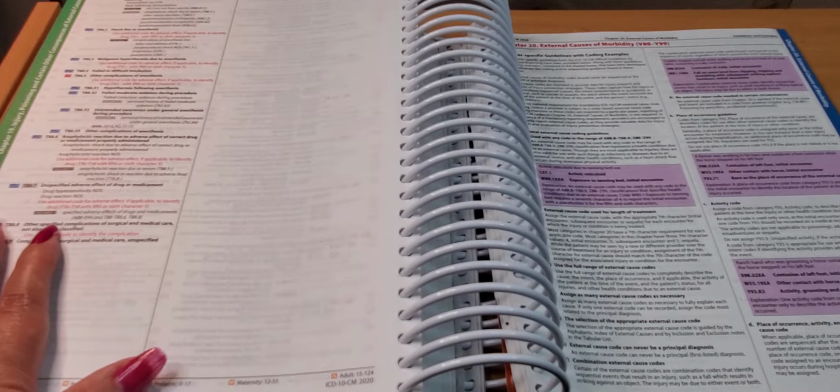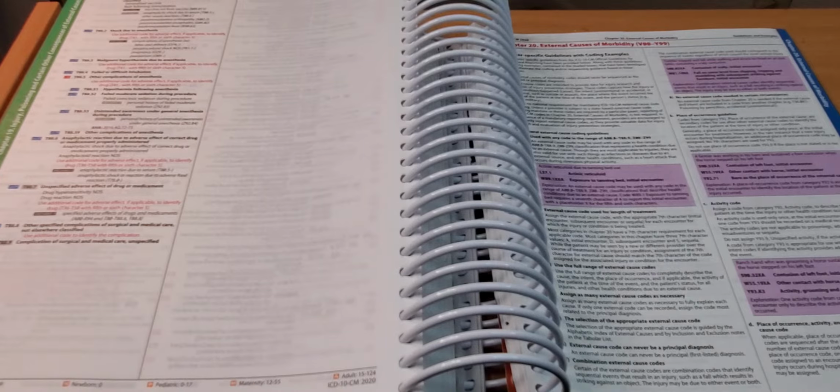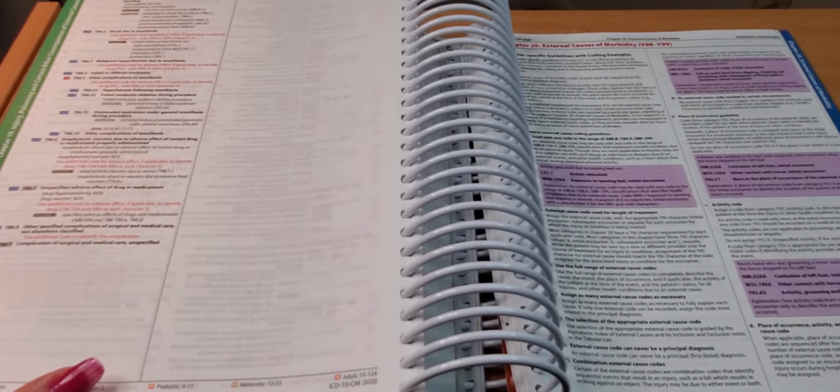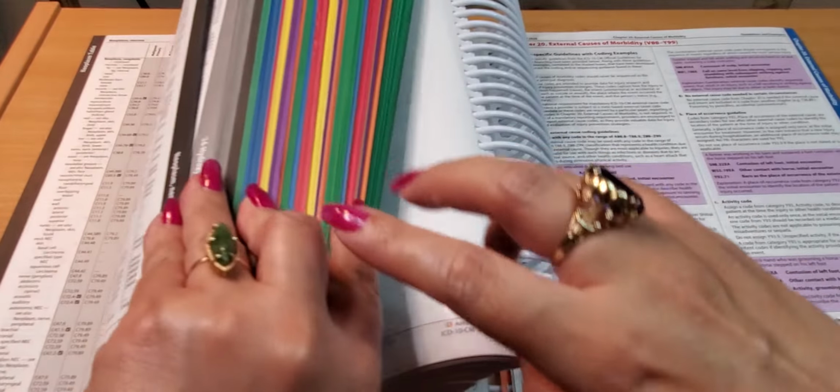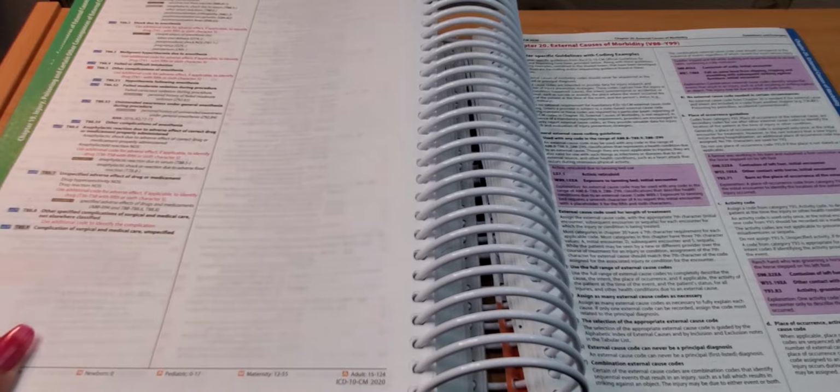If you look it up in the index, it'll say striking a wall, punching a wall, and then you'll come up with that walked into wall code. You'll recognize after a while that it may not always make sense, which is why you have to verify in the index and then come over to the tabular just to make sure everything's good.